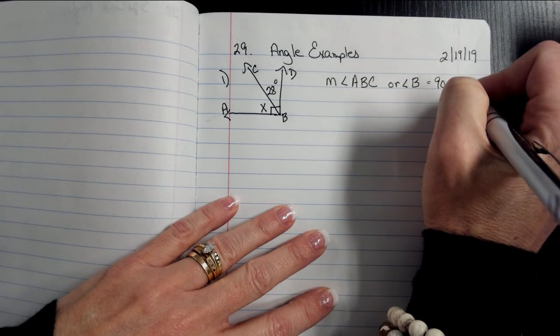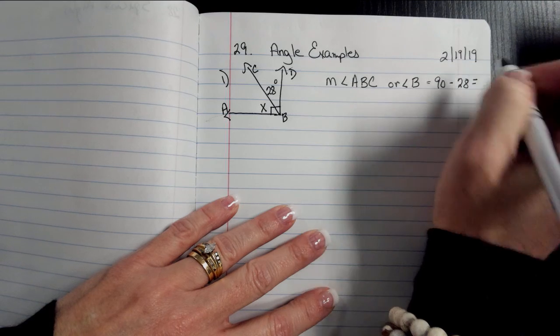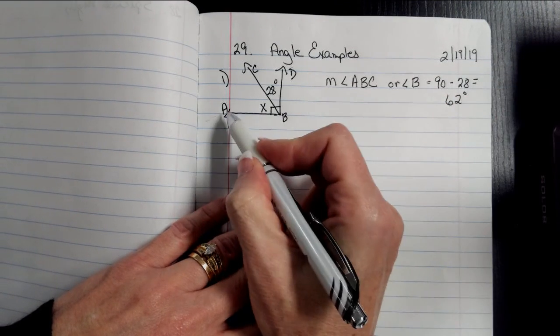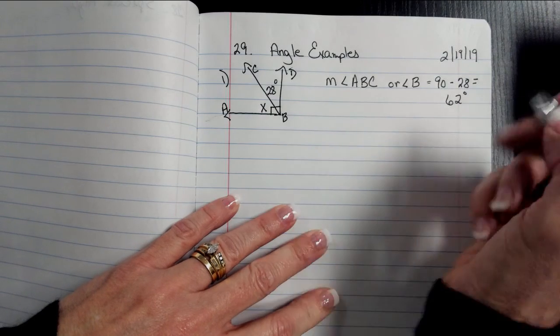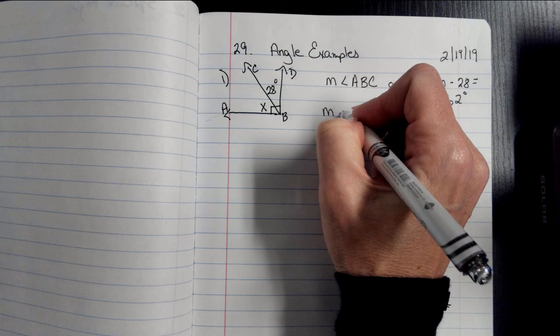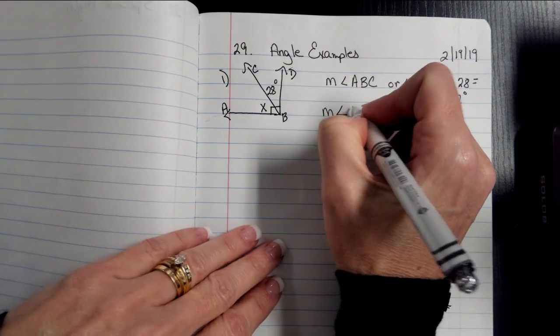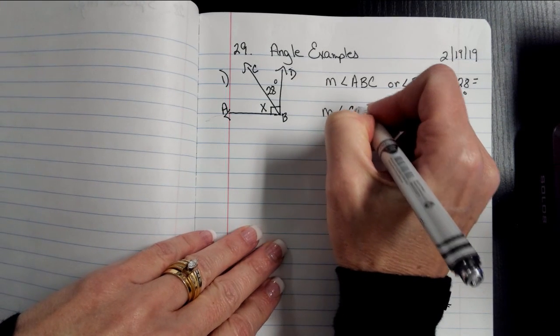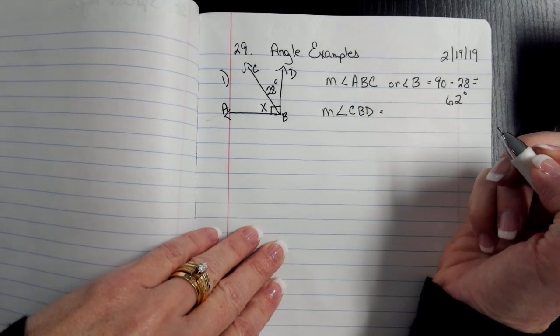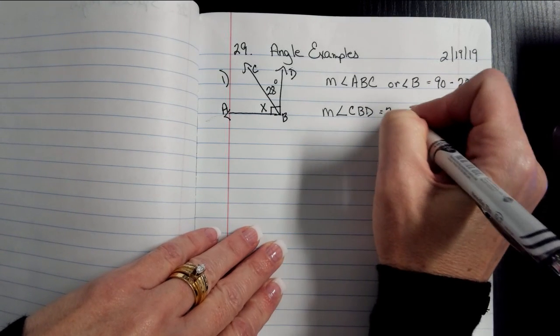So 90 minus 28 gives us what? 62. So 62 degrees would be our measure of angle ABC. Okay. All right. What about, let's go ahead and just list it so we'll have some titles. The measure of angle CBD is what? 28 degrees.